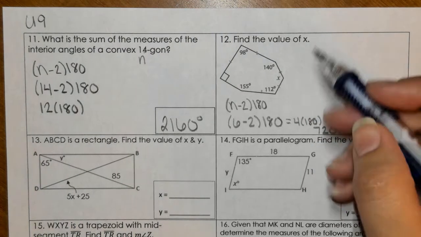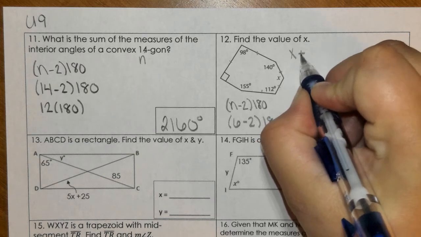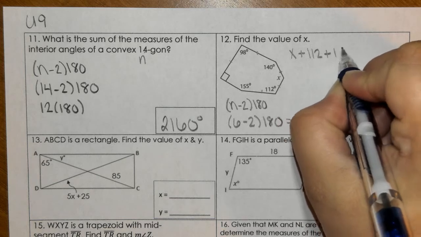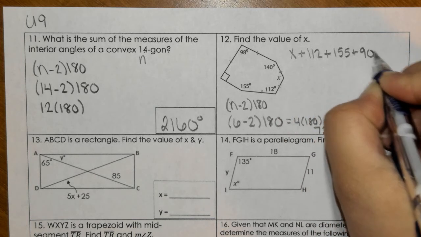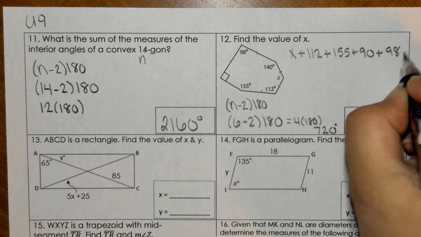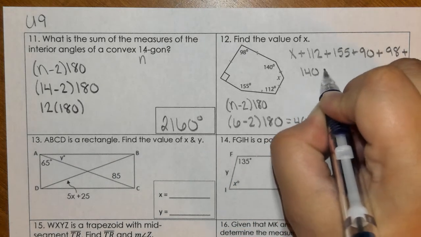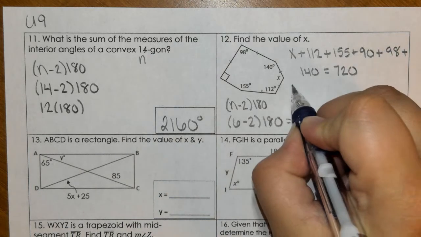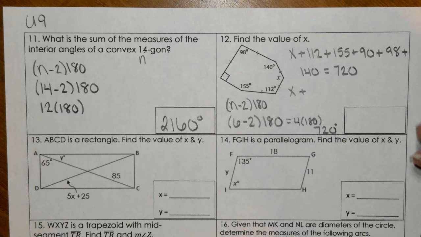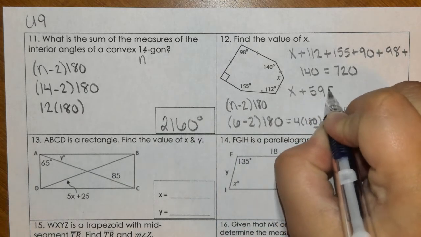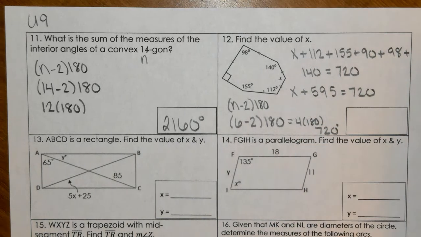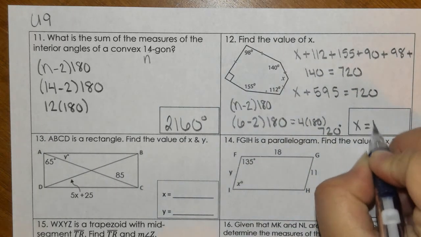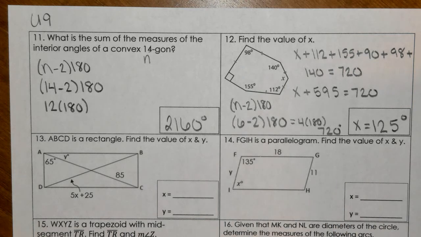So next, I need to set up an equation. I'm going to start with x. I'm just going to work my way around. So x plus 112 plus 155 plus 90 plus 98 plus 140 equals 720, the total amount. And so I would add like terms. Adding all of those gives me 595. And if I subtract 595 from both sides, x will be 125 degrees.